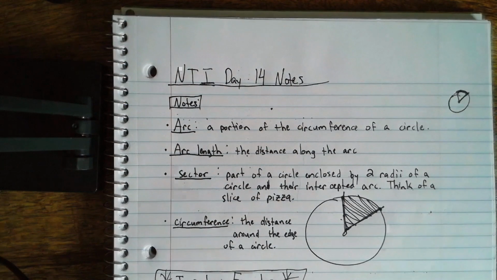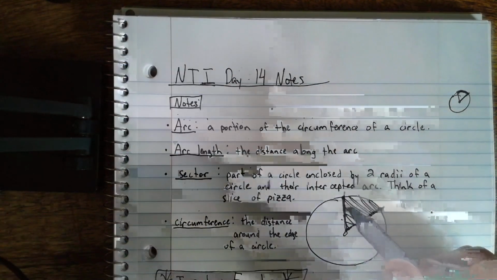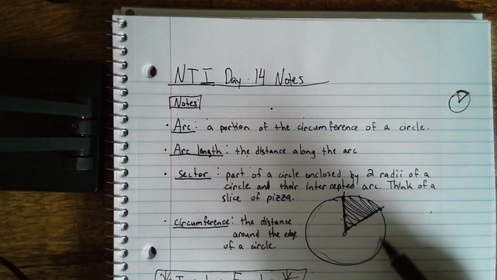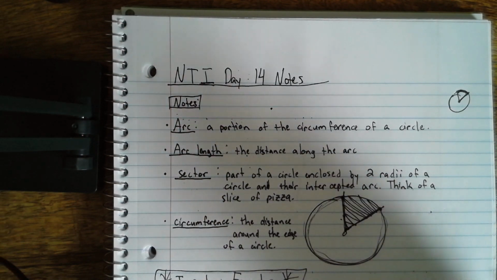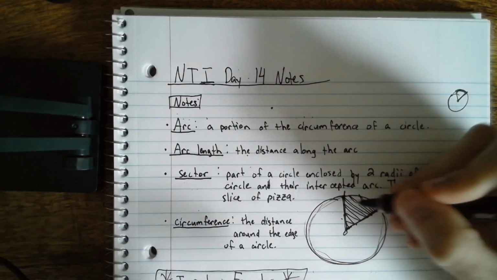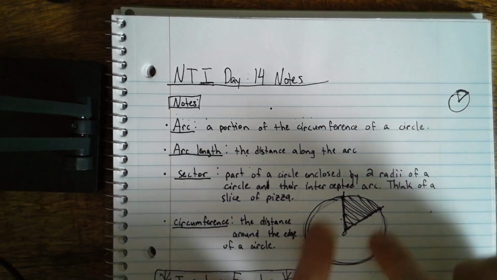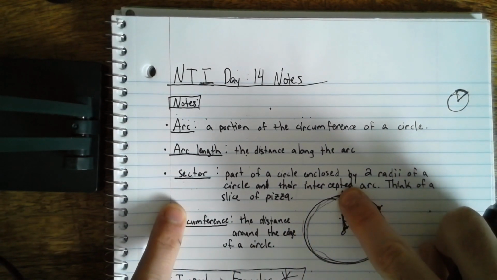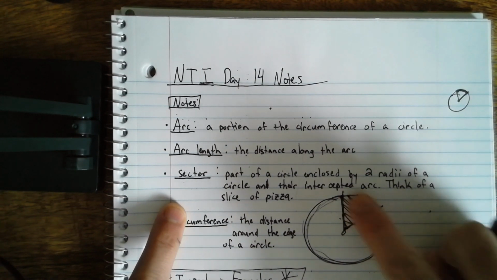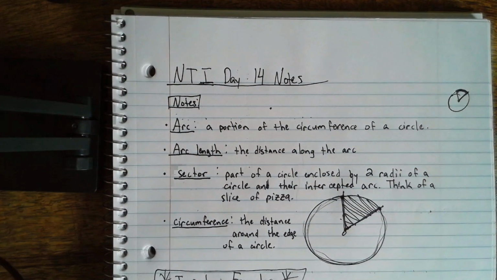And then the circumference, we've talked about this. The circumference is just the distance around the edge of the circle. So you can sort of think of it as like the perimeter of a circle. The circumference is just that. So if this was my circle of yarn, and I started here and I just stretched this circle out to where it was a flat line, that would be the circumference of the circle, is that distance.